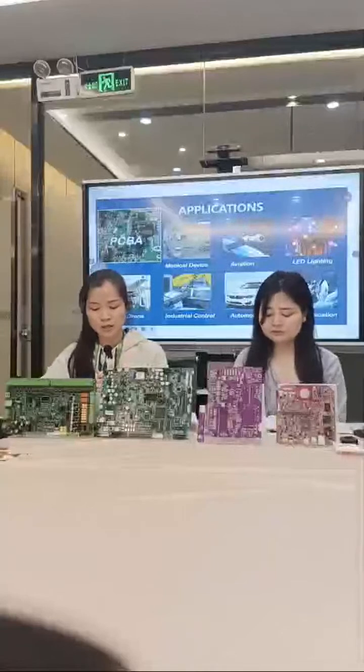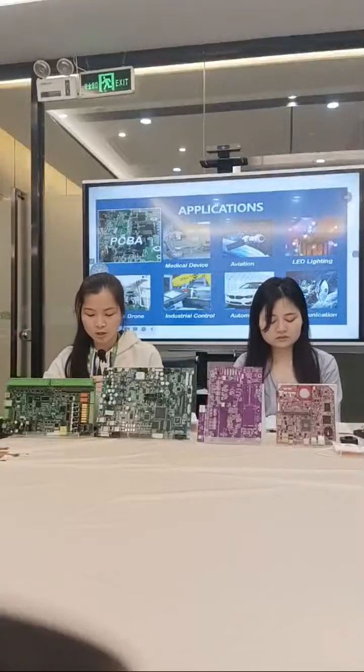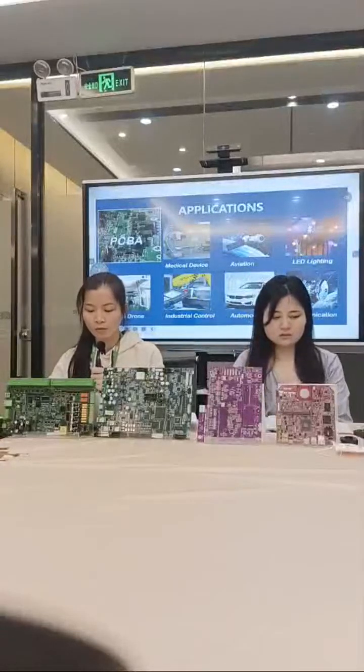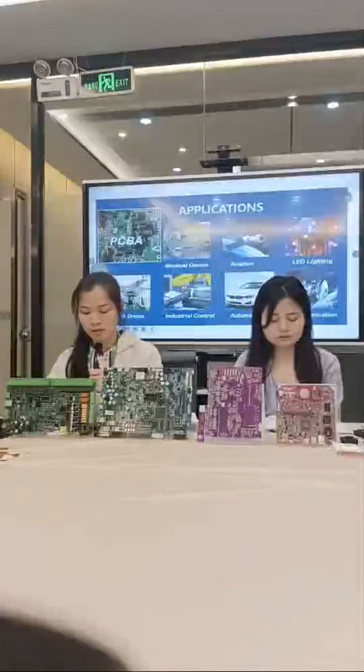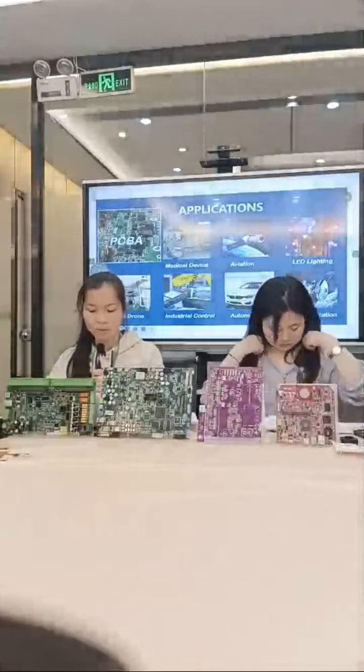Moreover, PCBs are also applied in telecommunication equipment. PCBs are a critical part of the telecommunication industry. They are necessary for consumer devices such as smartphones, but also for the infrastructure that enables those devices to work.